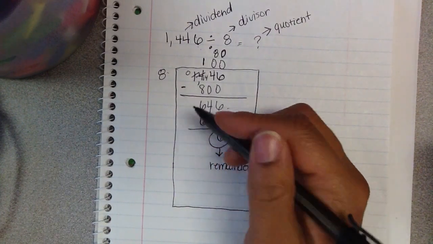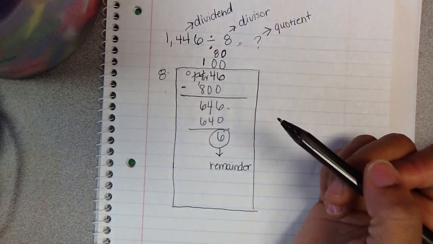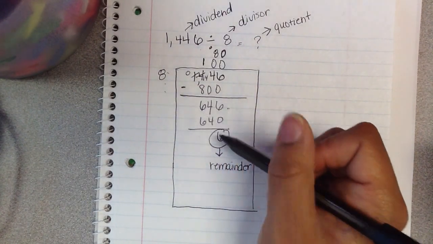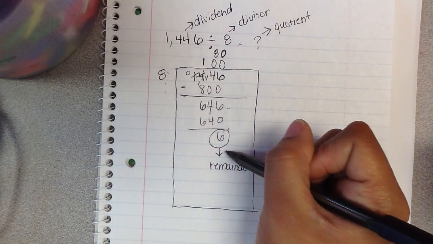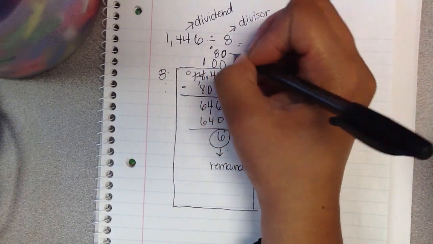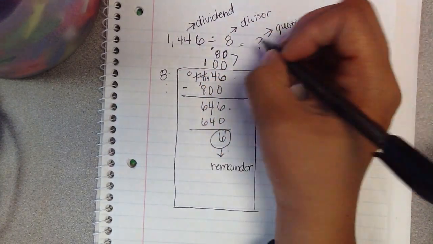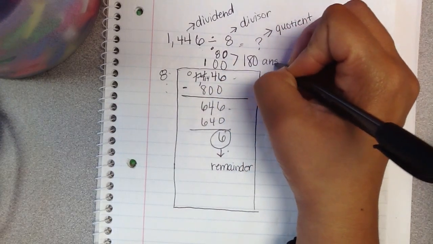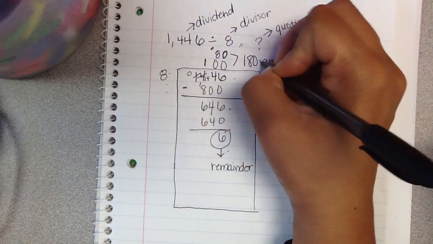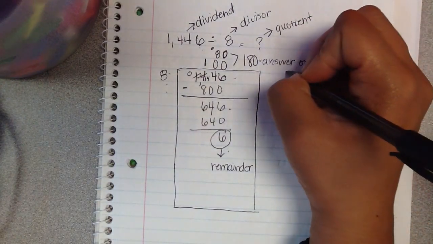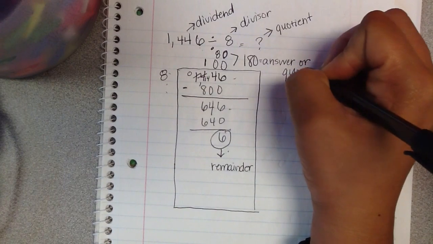because it is smaller than my divisor out here. When you get a number down here that's smaller than what you have in your divisor, then it's definitely going to be your remainder. So now I have 100 plus 80 because these are partial quotients up here. So I get 180 as my answer. Or another word for the answer to a division problem is a quotient.